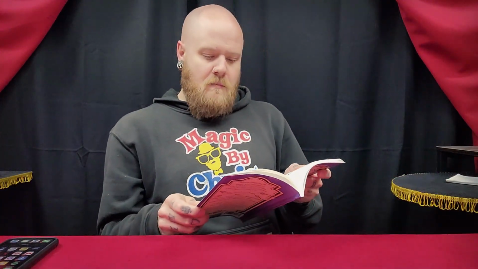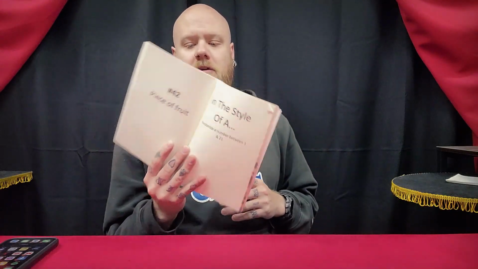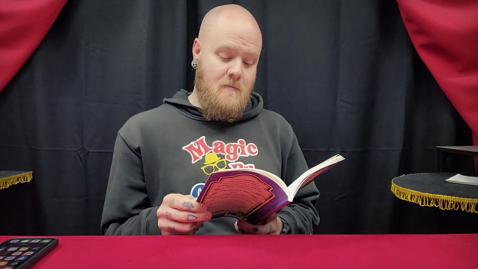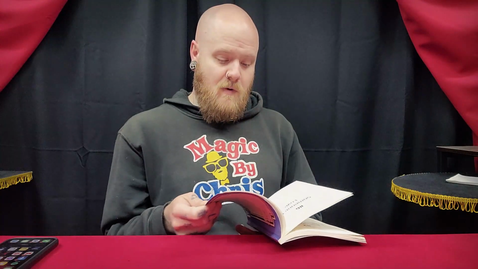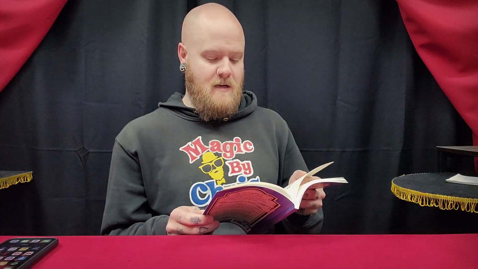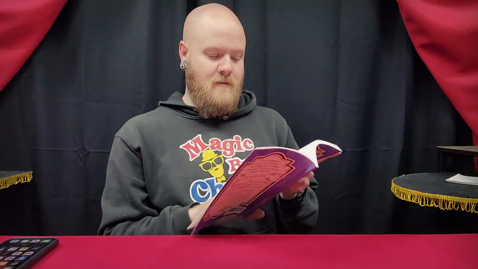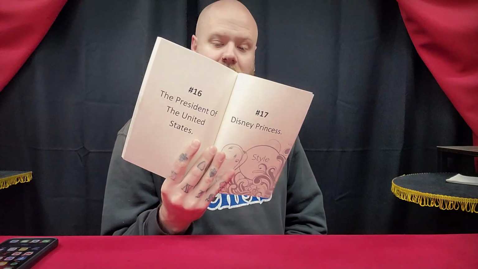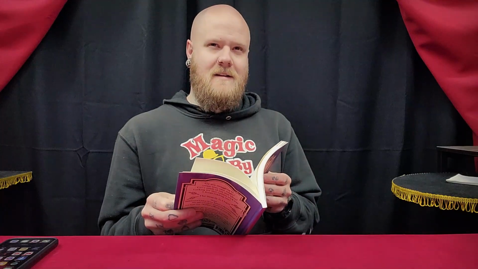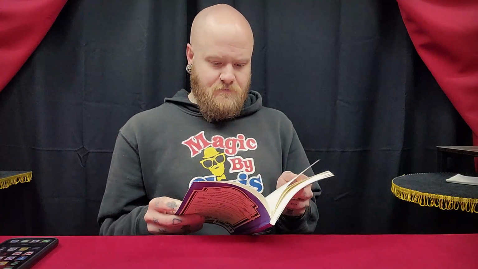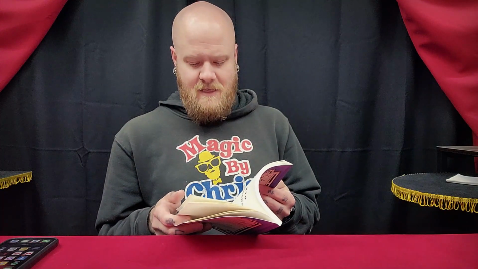And then, me personally, this "in the style of" section, maybe I just don't completely understand it. I think the idea behind it is to come up with different personalities and characters, right? Because if you're doing something as, let's just use, the President of the United States versus a Disney princess, you're going to be using different personalities, obviously, right? Different presenting styles. So for me, I don't really know how much that section will apply to me.